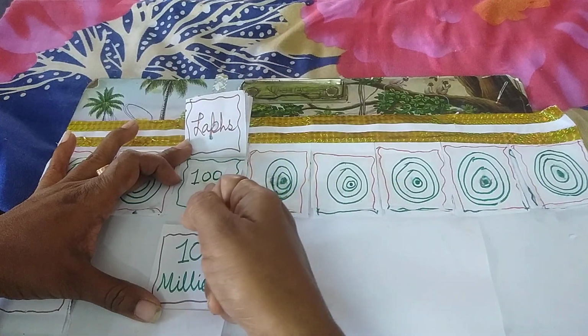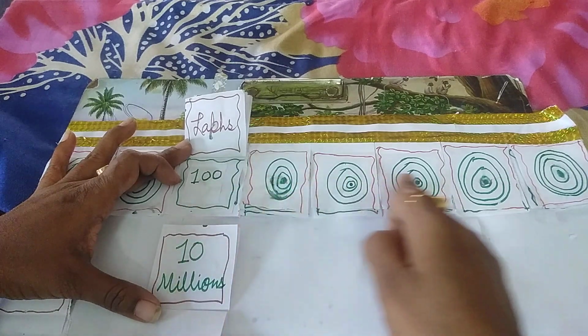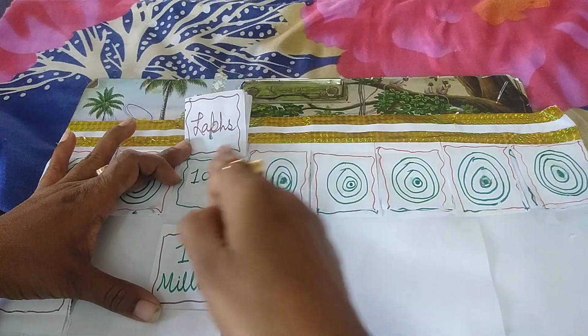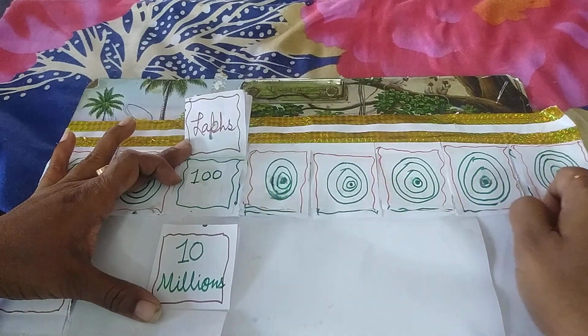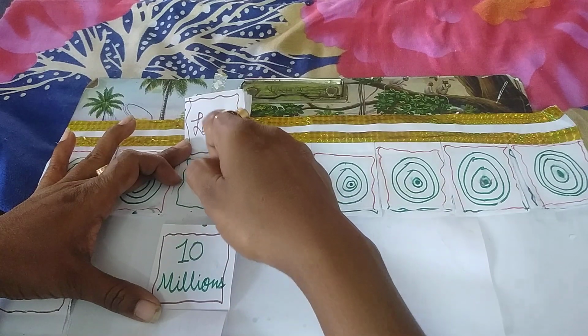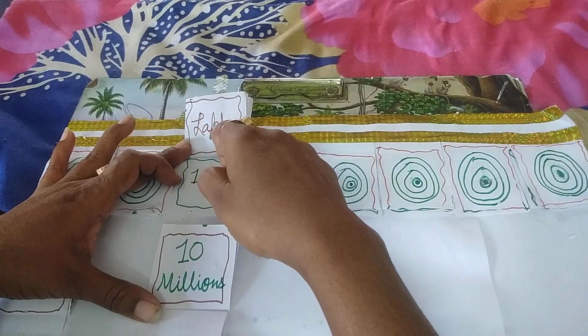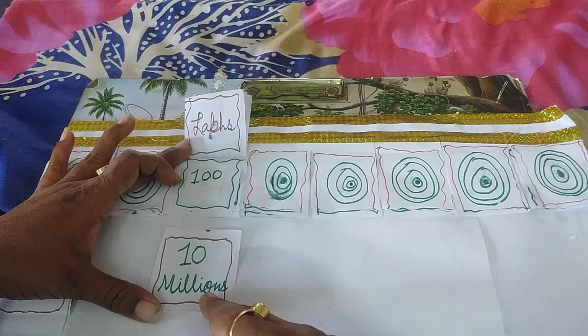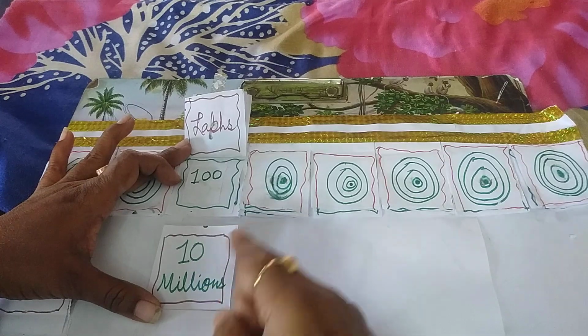How to write 100 lakhs? First write 100, after that write 5 zeros. This is 100 lakhs. 100 lakhs equal to 10 millions.